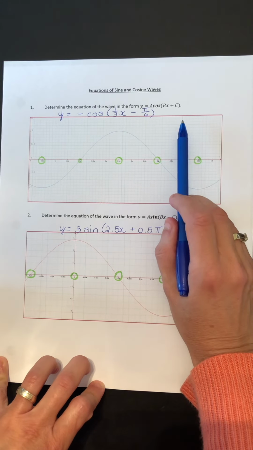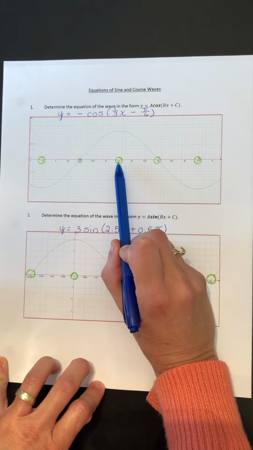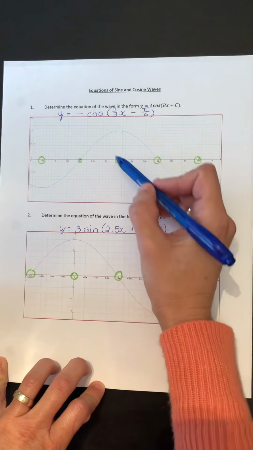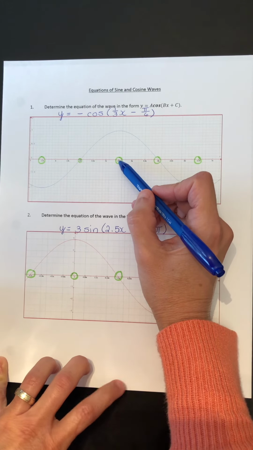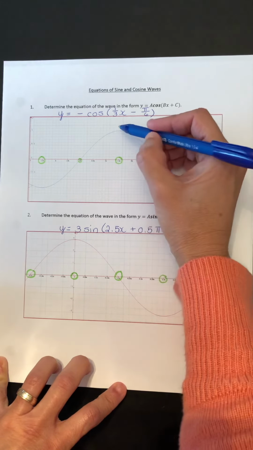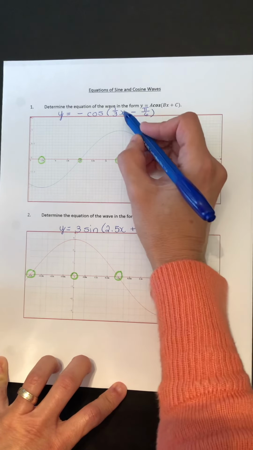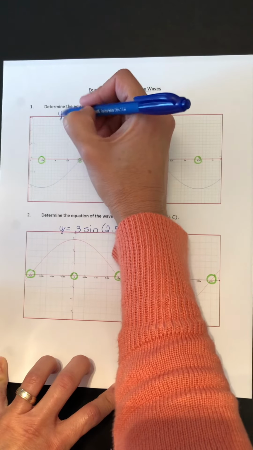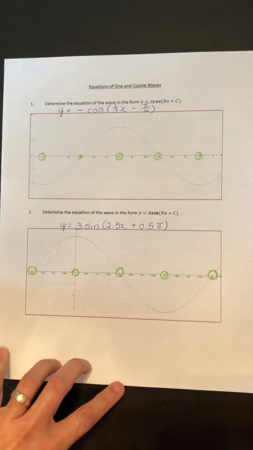I think 3.5 pi. So I know from the graph that when x is 3.5 pi, the height of the graph is at 1. So if I substitute that here, hopefully I will get y equals 1. So why don't we just try that together, okay?